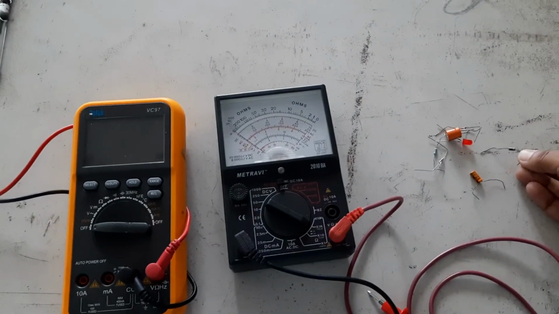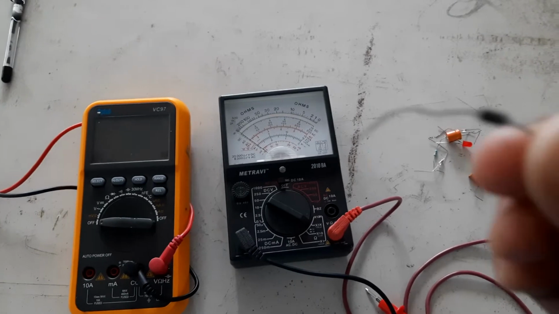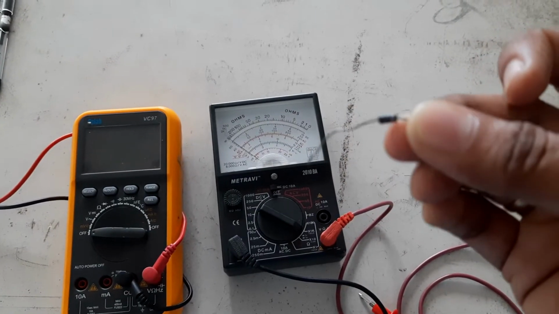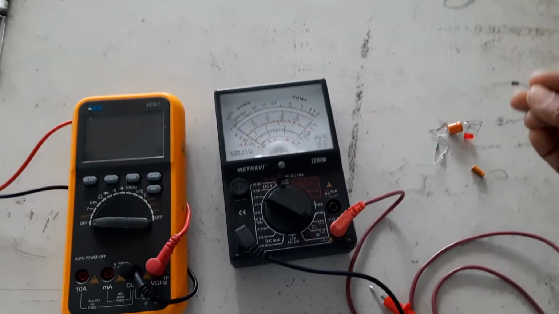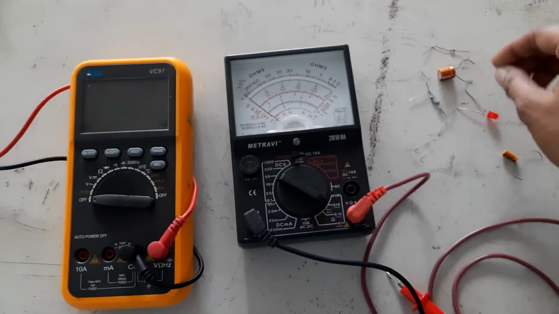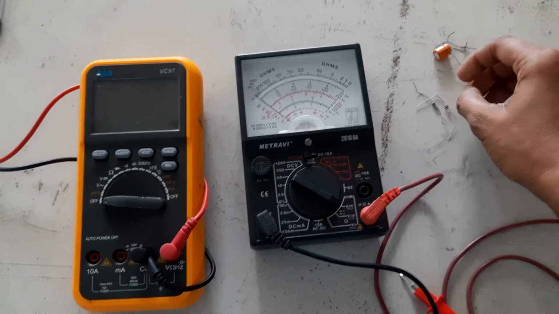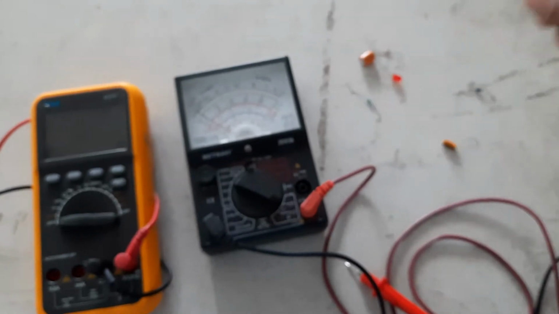The cut-in voltage of a silicon diode is around 0.6. The other diode we are all familiar with is the germanium diode, that is this one.